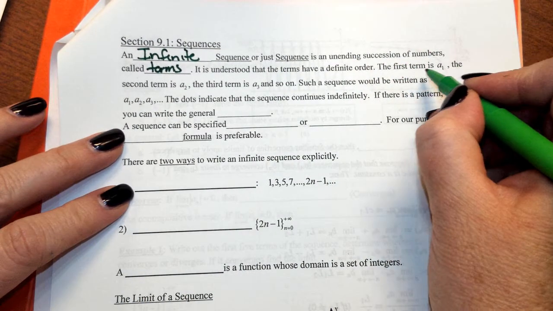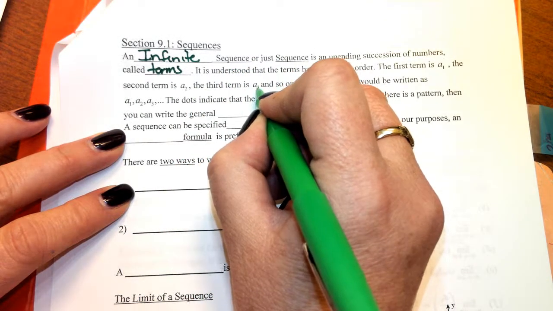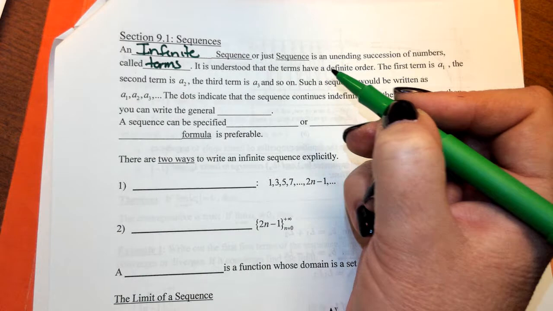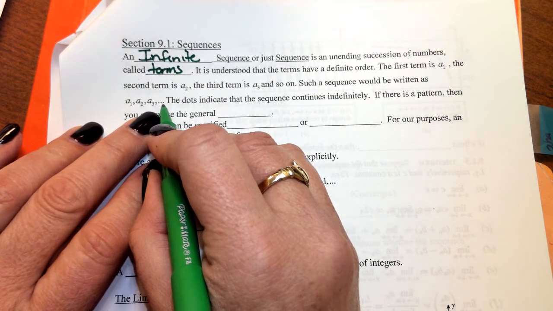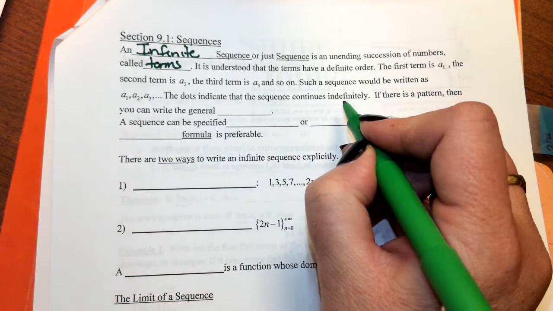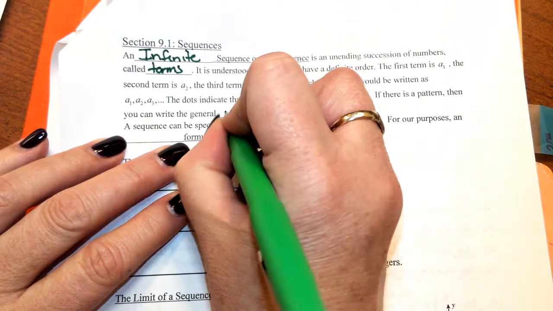So for example, the first term we can call a sub 1, the second is a sub 2, and the third is a sub 3. So that subscript tells you the position number of the term. The dots, remember when you list your terms, indicate that the sequence continues indefinitely. If there is a pattern, then you can write the general nth term formula.